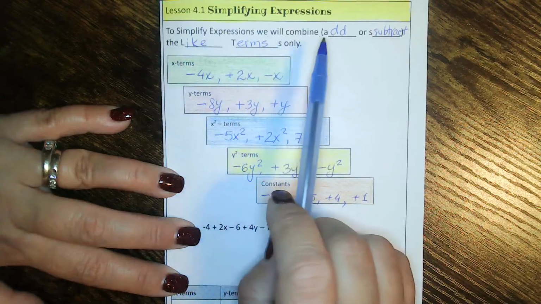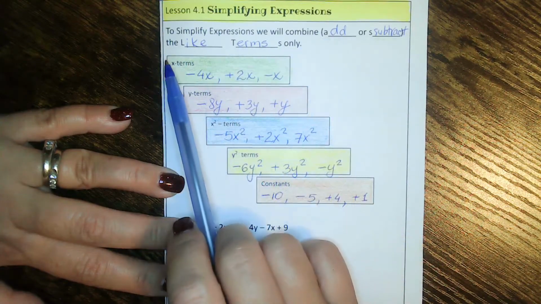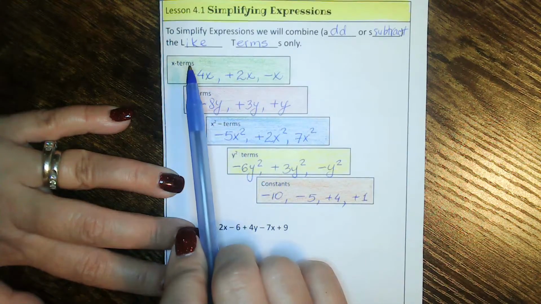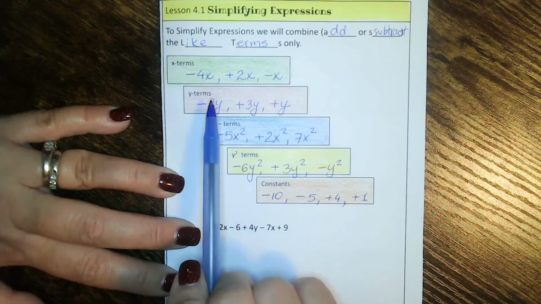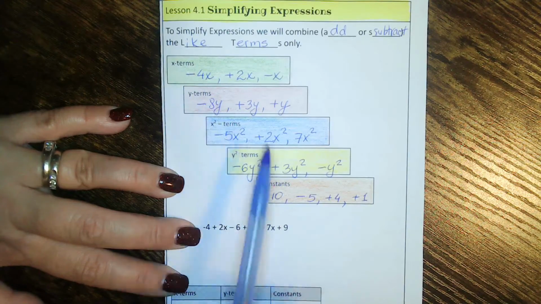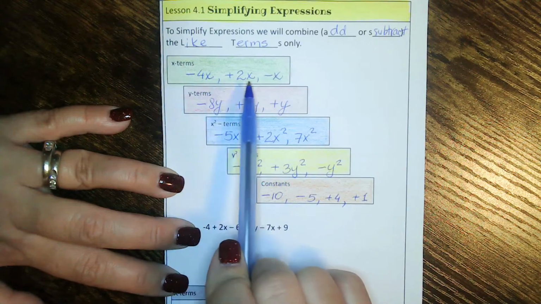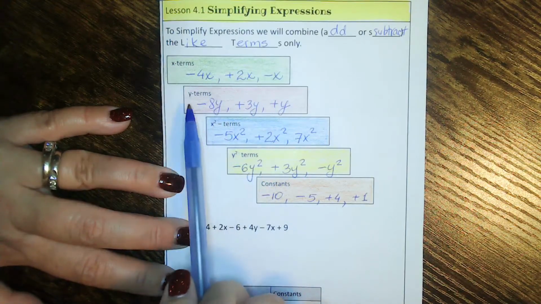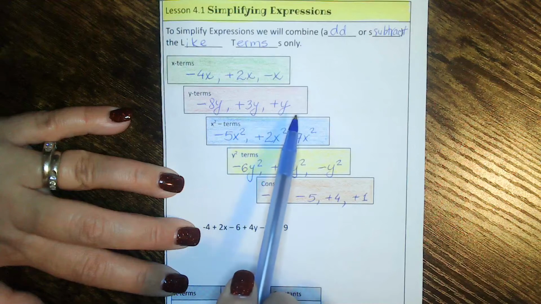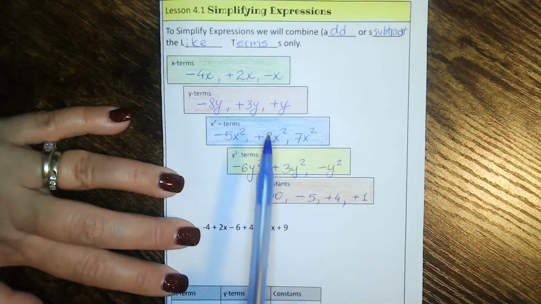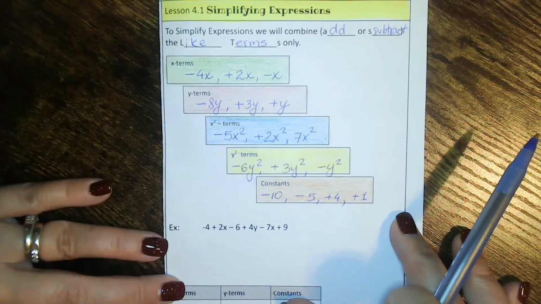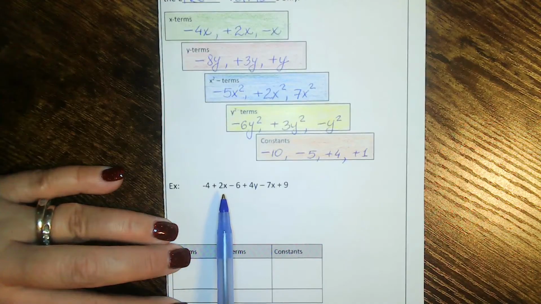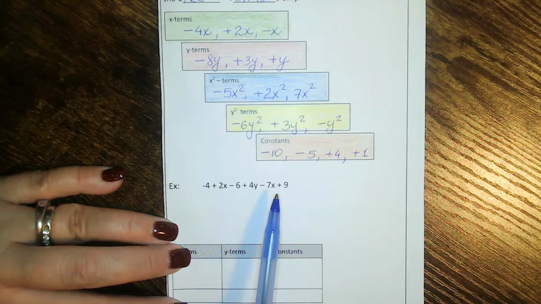So when we simplify expressions, we can combine, add or subtract, the like terms only, the same kind with the same kind. We cannot combine an x term with a y term, or we cannot combine an x term with a constant. To simplify, we look for lookalikes and add them or subtract them. Only the same kind, like terms, can be added or subtracted. Different? No.